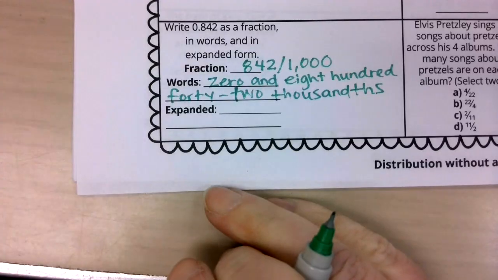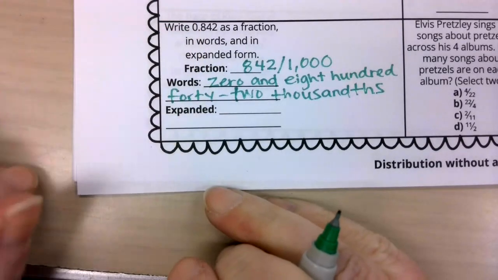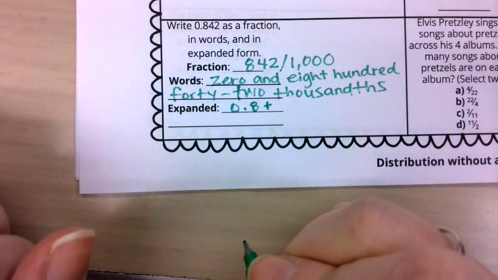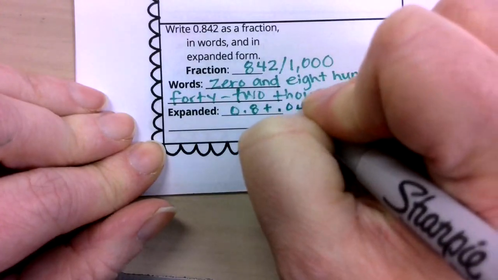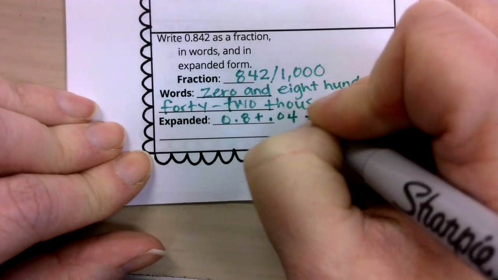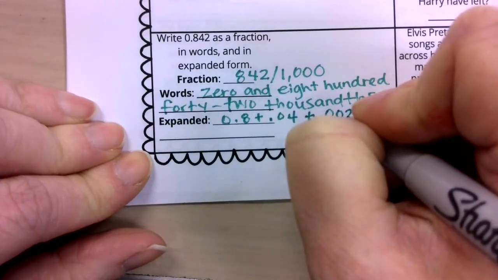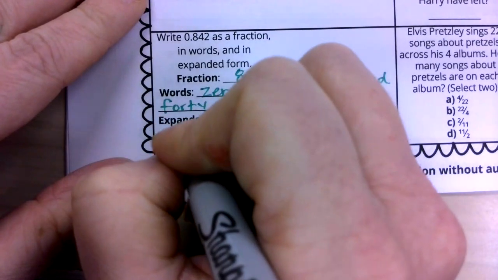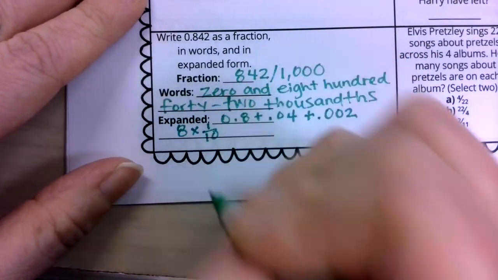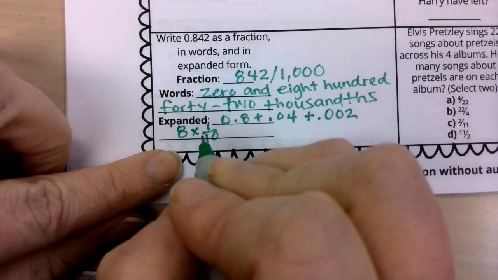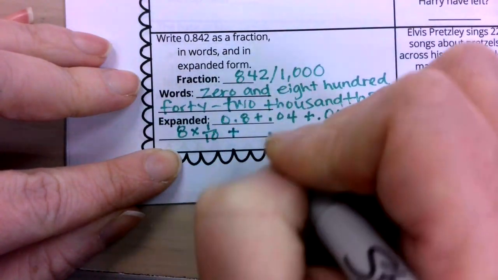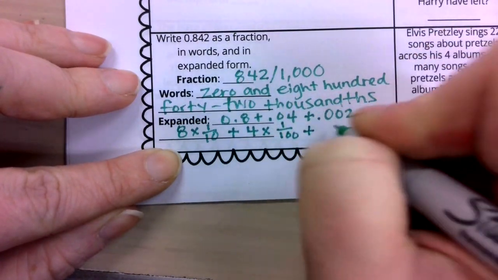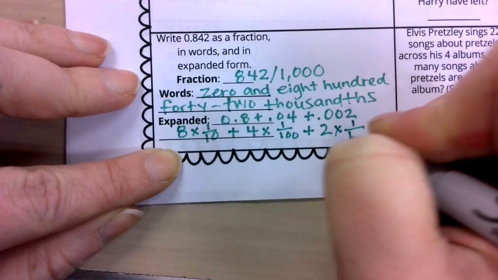Lastly, boys and girls, we're going to do expanded form. This 8 has a value of 8 tenths. This 4 has a value of 4 hundredths. This 2 has a value of 2 thousandths. Boys and girls, we could put this in expanded form as well. If we put it in expanded form, I'm going to say 8 times 1 over 10 plus 4 times 1 over 100 plus 2 times 1 over 1,000.